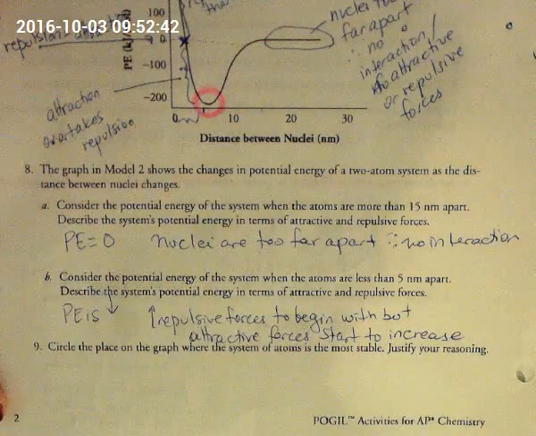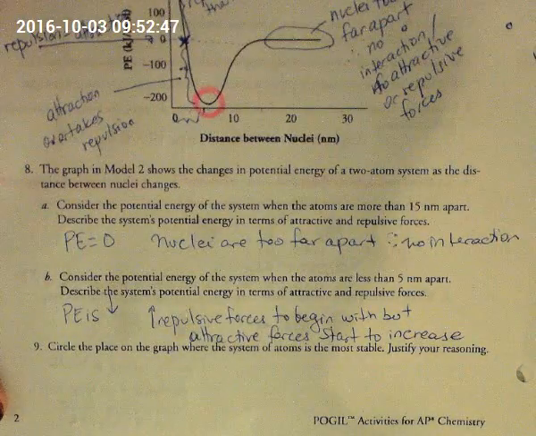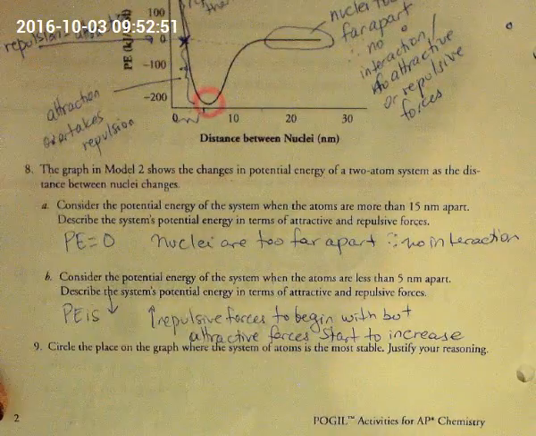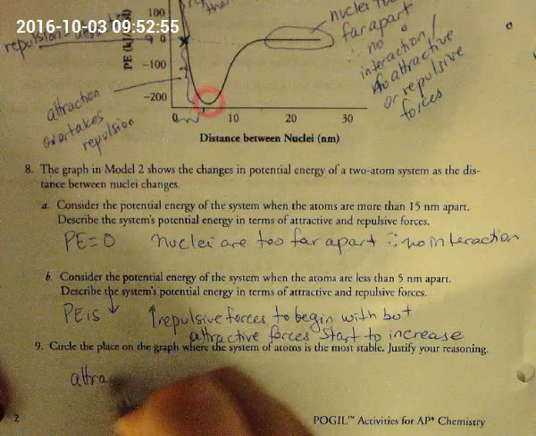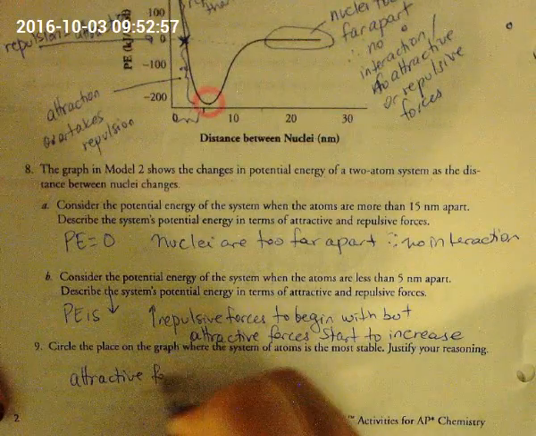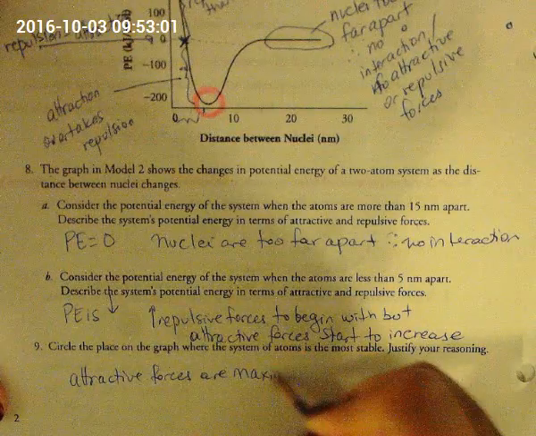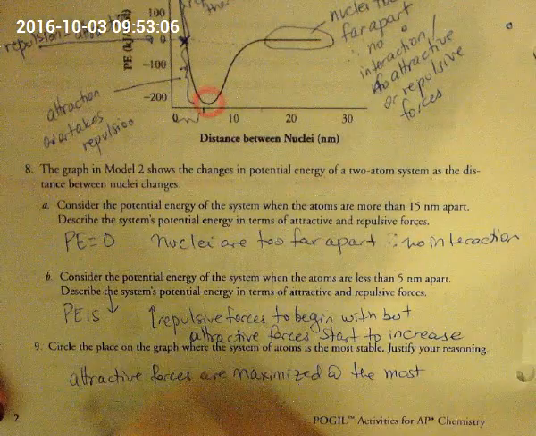What did we learn in the prior page, the thing I made you underline? What did it say? Okay, so attractive forces are maximized at the most stable distance.